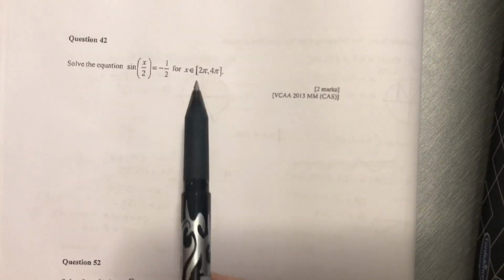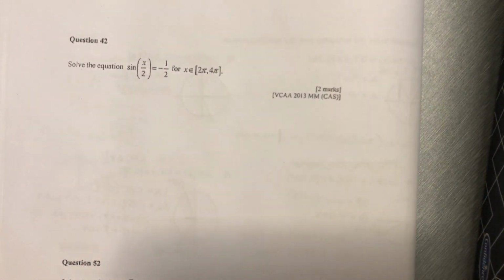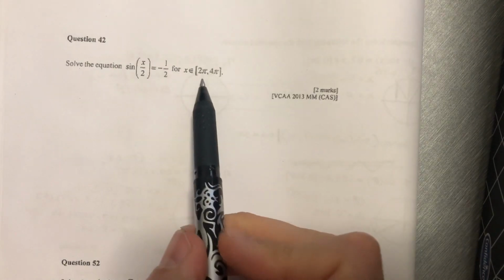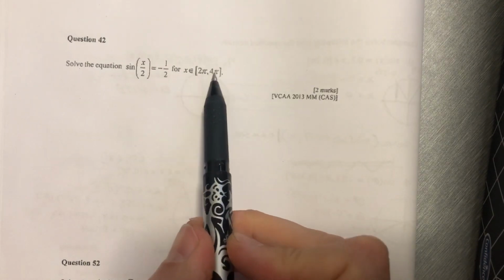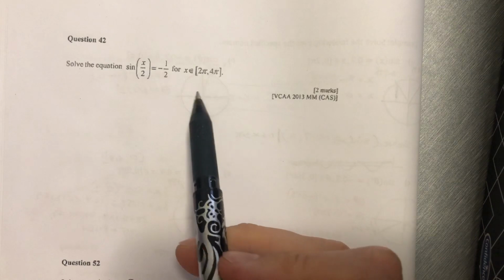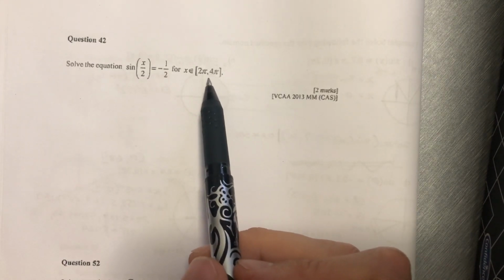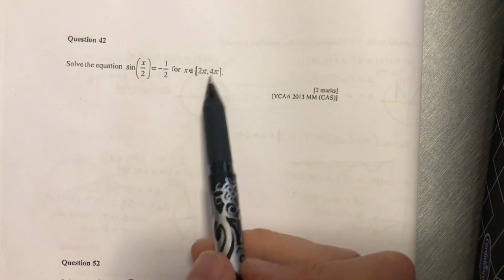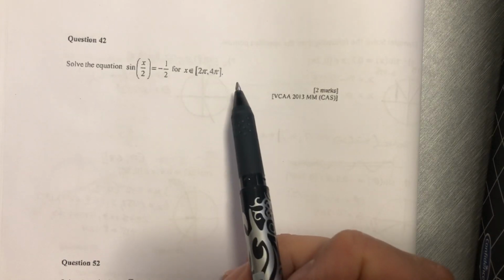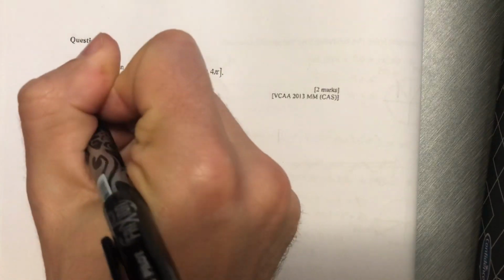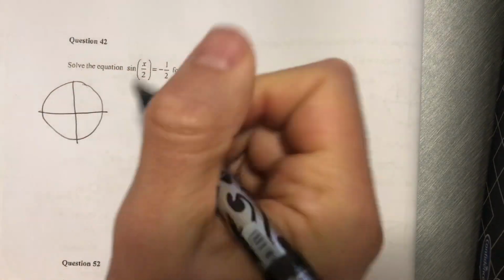Alright, so 42, same as what you're doing before, except it's giving you a bit of a funny domain. So from 2 pi to 4 pi. Before we were going from 0 to 2 pi, 0 to 4 pi, negative pi to pi. Not so much the same as that, but that's okay. I don't think it's really going to change too much. There's my circle.